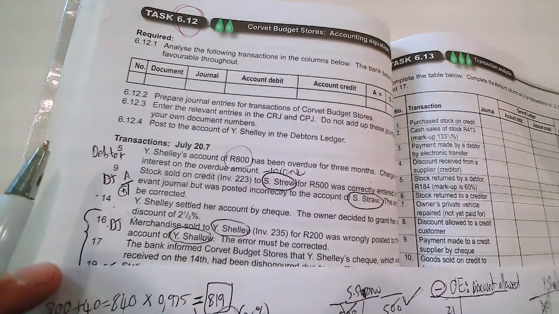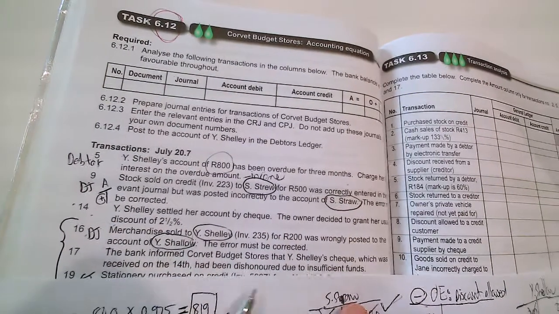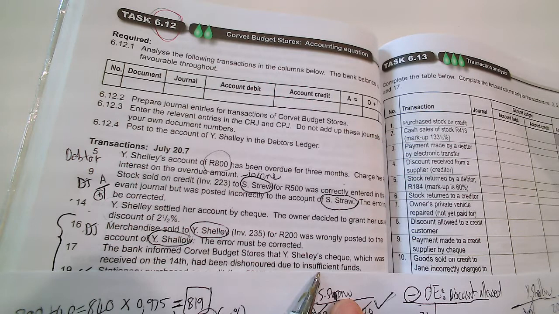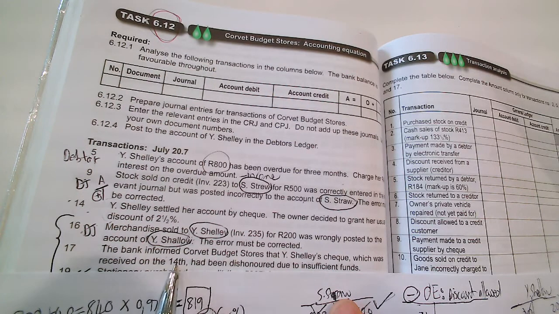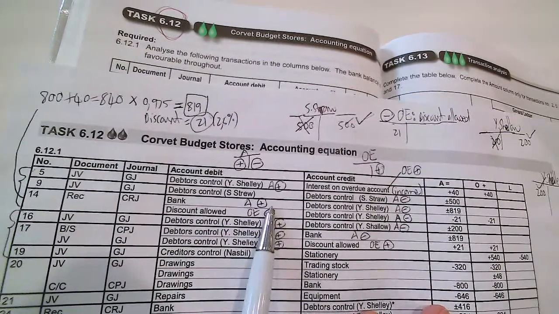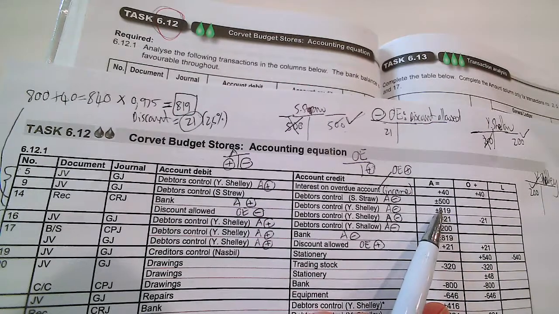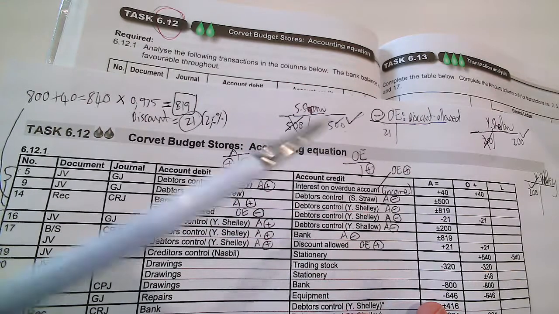Okay, so let's look at the 17th. The bank informed Corvette Stores that Y Shelley's check, which was received on the 14th, has been dishonored due to insufficient funds. So the check on the 14th. Let's go and look at the 14th transaction again. What was the amount of the check? We received 819 Rand and we allowed a discount of 21 Rand.